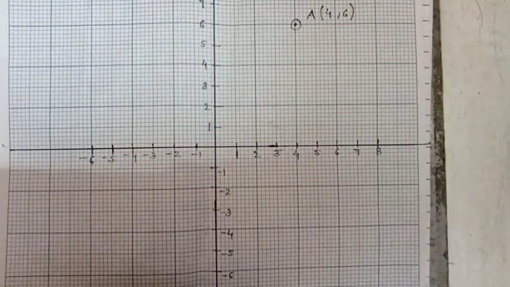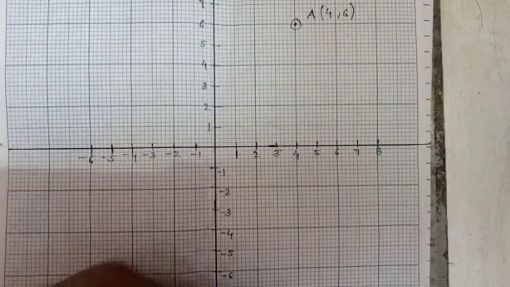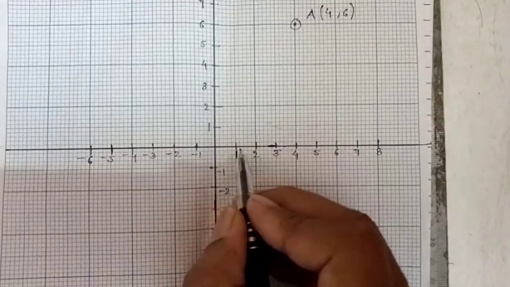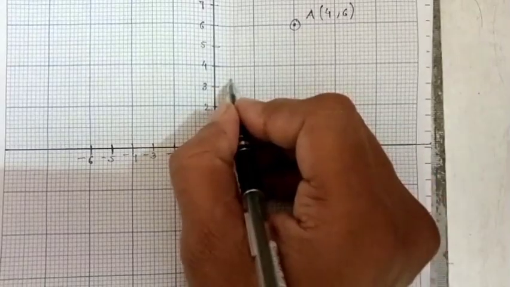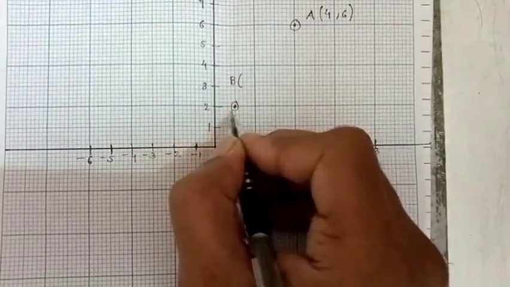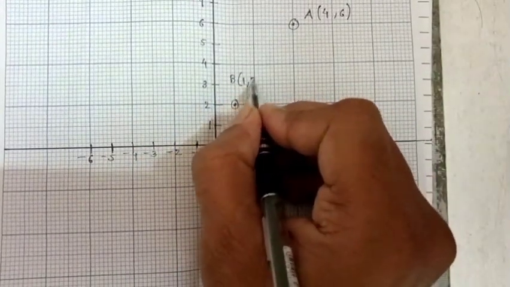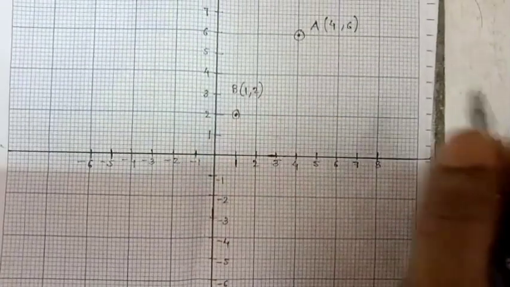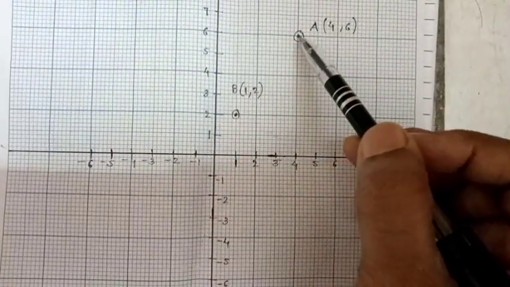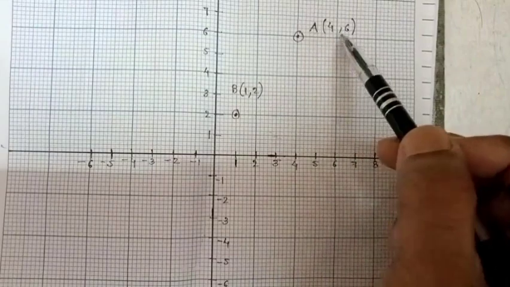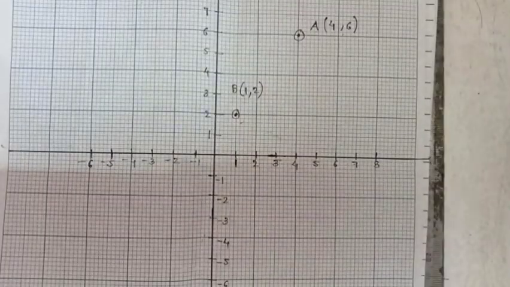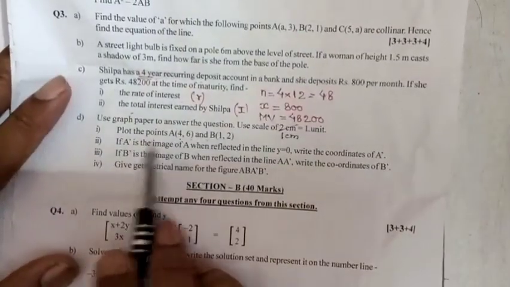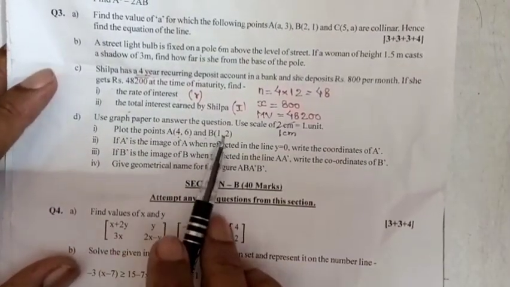Then they have asked you to plot the point B also. B is (1, 2). So this is point B, and the coordinates you will have to mention. Remember this, wherever you are plotting the point, mark the point with the name and the coordinates. Now in the first part, it was said to plot the points. So you have plotted the points.